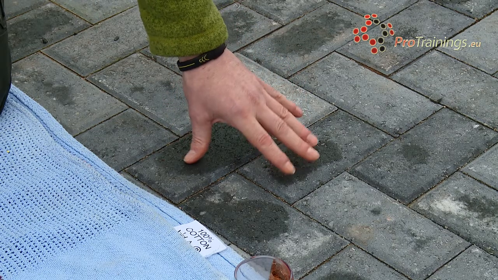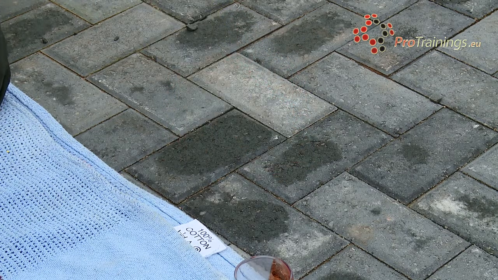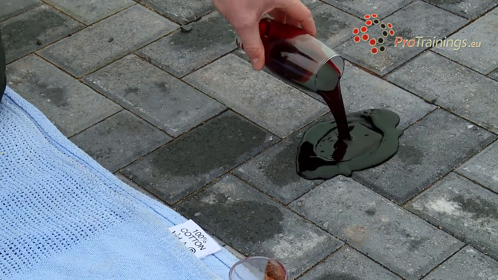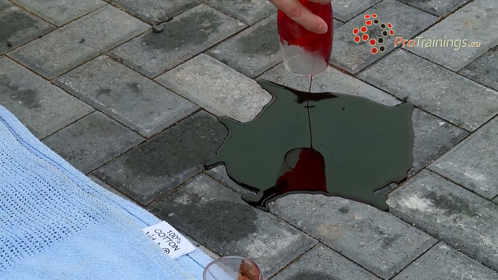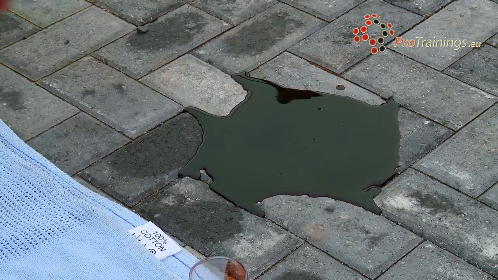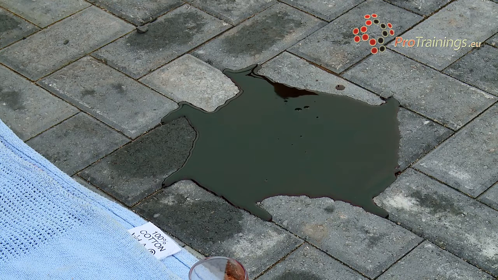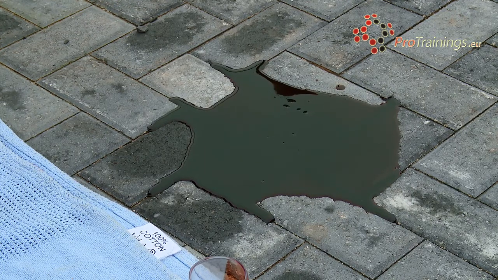The final surface we're going to use is brick paving. So again, exactly the same amount of blood poured on a brick paving surface. Now you can see there's no absorption. It looks like a massive pool of blood, and it stays in the position it fell.